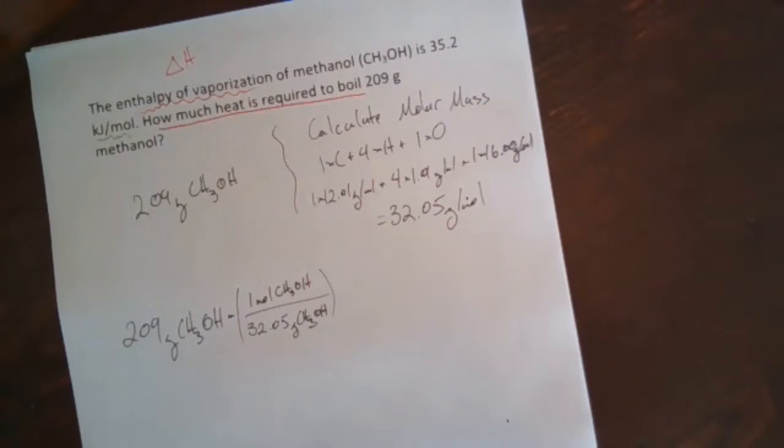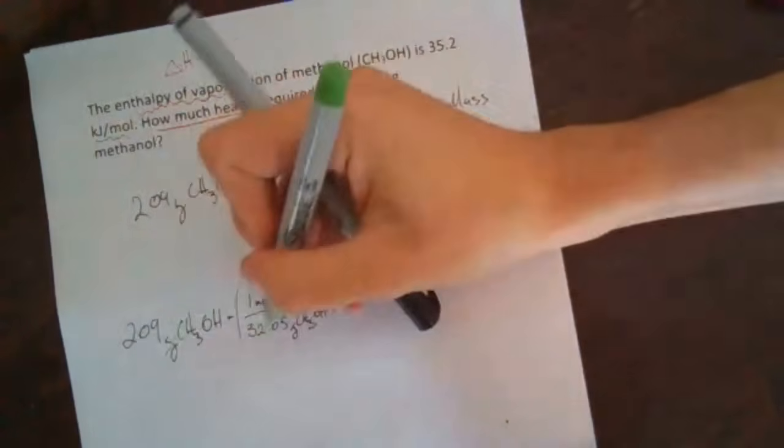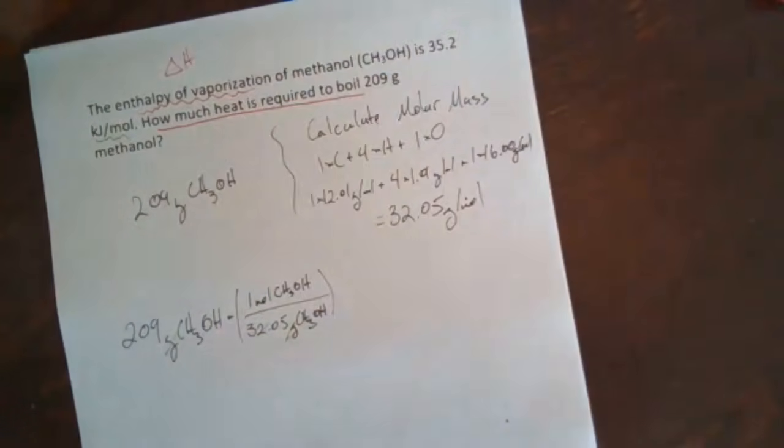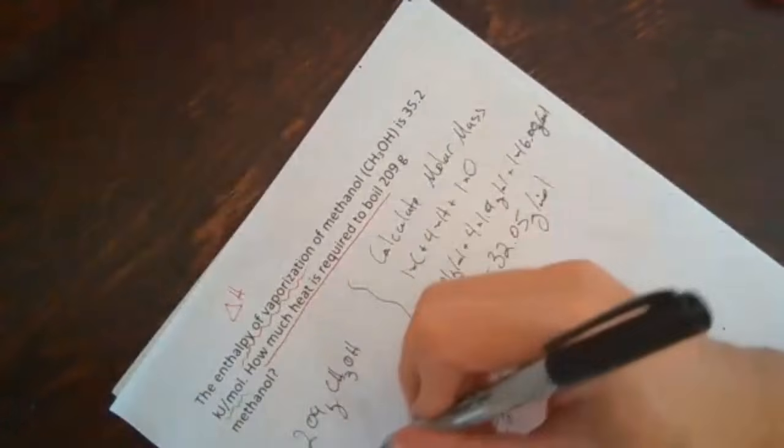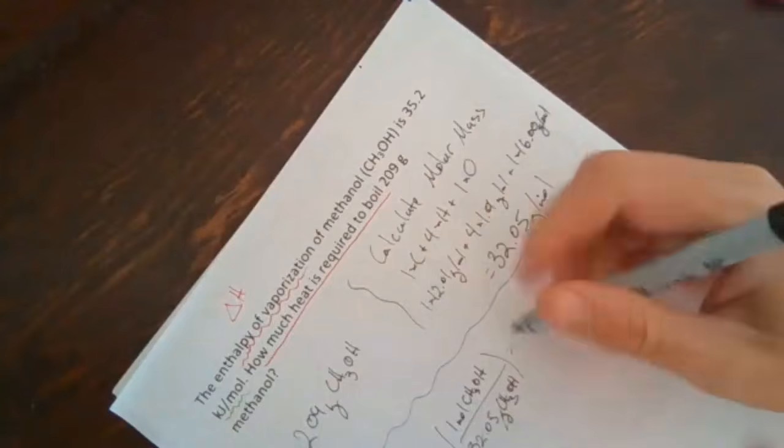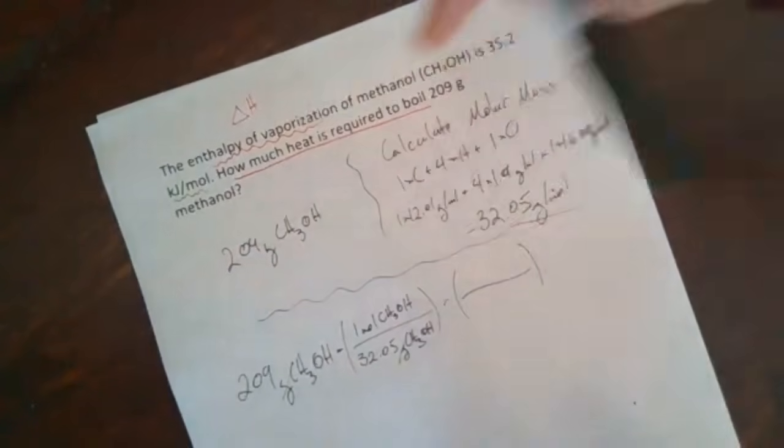So we've canceled out our grams. If we evaluated this, this would give us the moles of methanol that we have. But instead, we're just going to multiply by my delta H value of 35.2 kilojoules per mole.